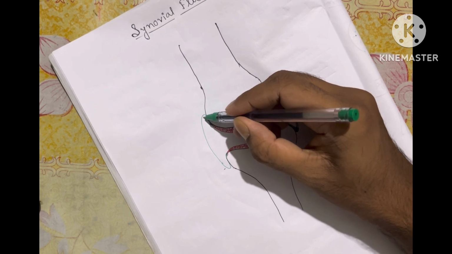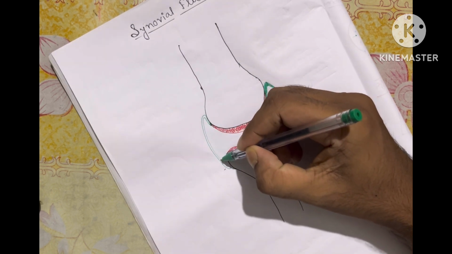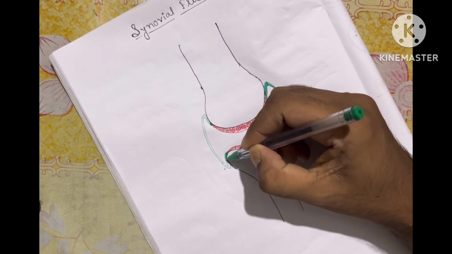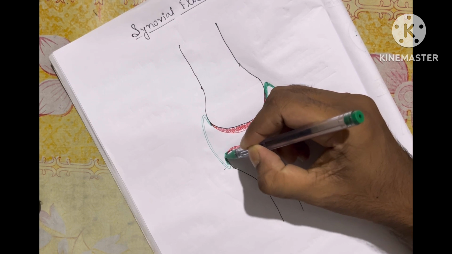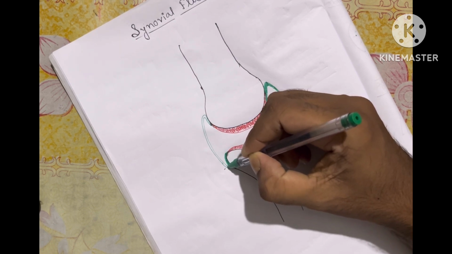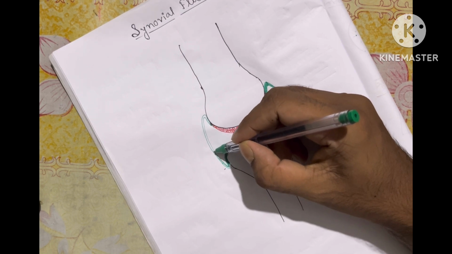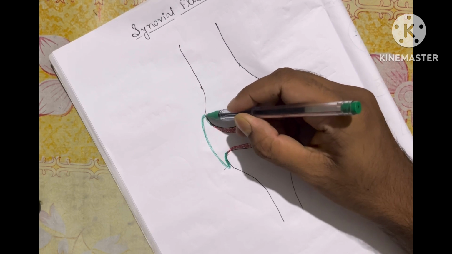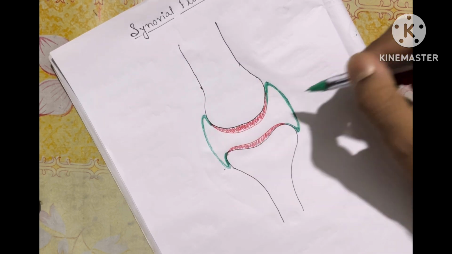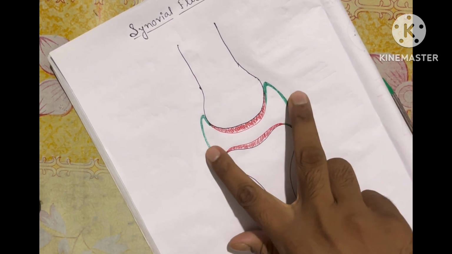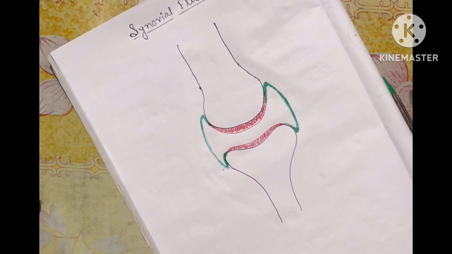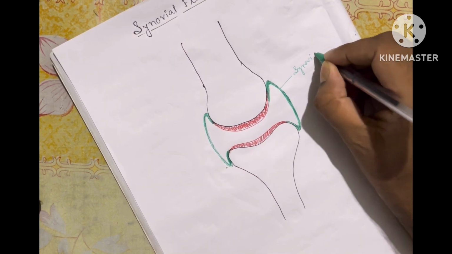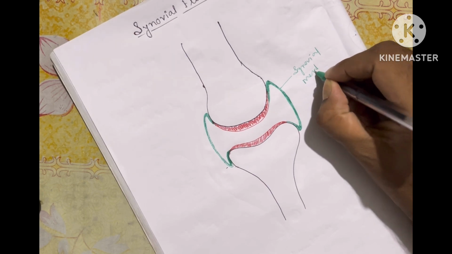So this is the first layer. In this layer we can see the synovial membrane, which basically covers the synovial cavity. These green layers are the synovial membrane.